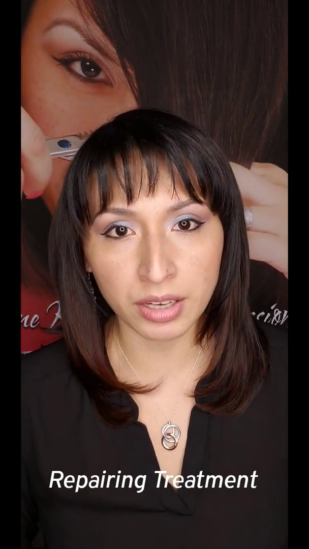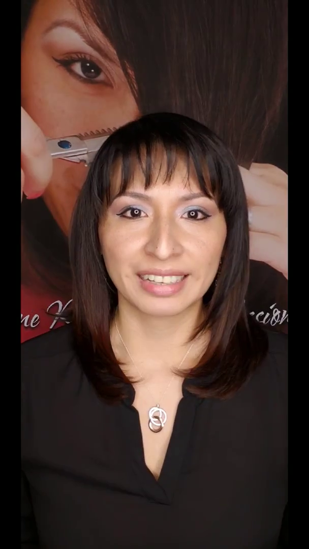Number 2, we want to be doing a treatment once a week. Now we want to alternate between the type of treatments that we're doing. We want to do a moisturizing treatment, a repairing treatment, and a protein treatment. Every week we're going to be doing something different because the chemical has broken down all those natural properties of the hair. We want to put that moisture back in. We want to repair that strand as much as possible. And we also want to put some of that protein back in the hair. So treatment once a week is definitely going to help repair a lot of that strand.